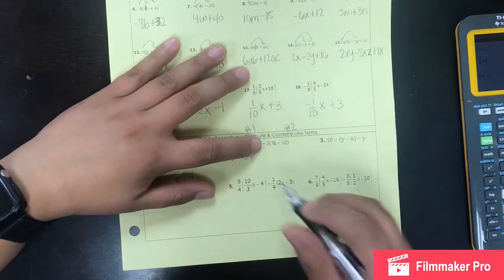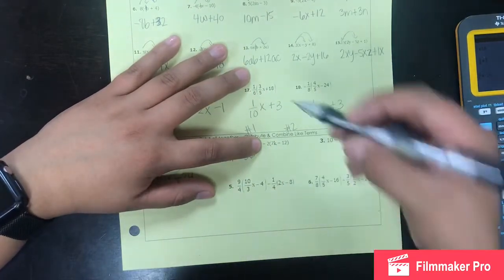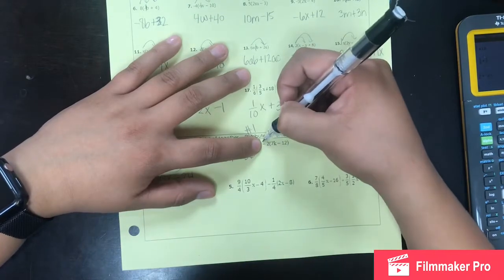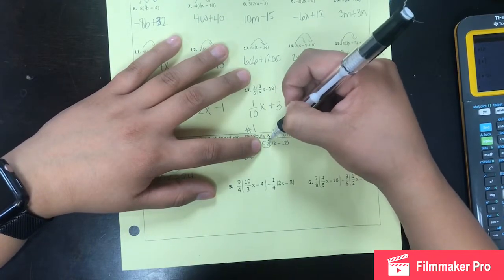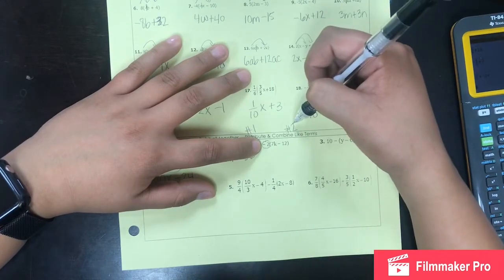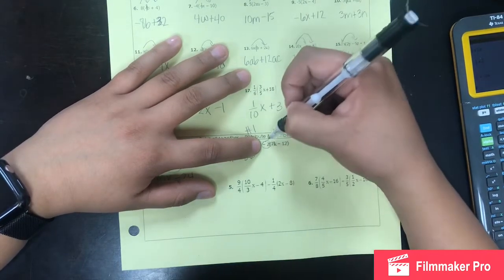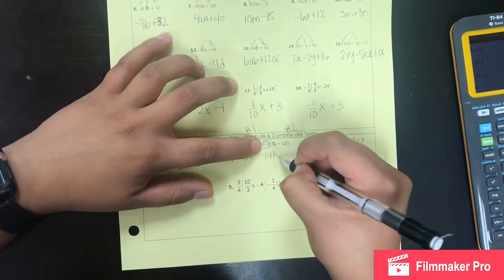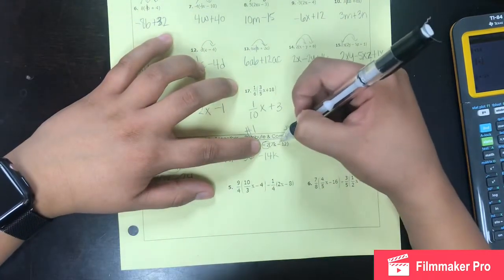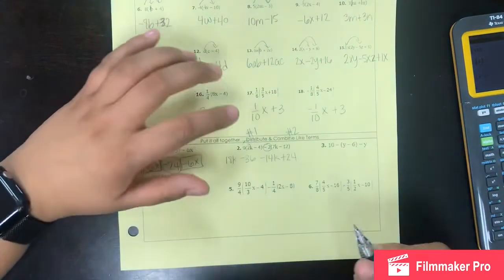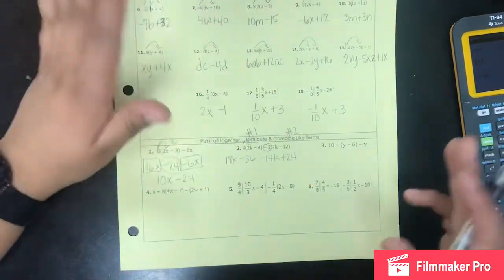If I look at this second set of parentheses, I am not distributing a positive 2, I'm distributing a negative 2. You always have to pay attention to the sign in front. So I'm going to distribute negative 2 for this second parentheses. Negative 2 times 7k is negative 14k. Negative 2 times negative 12 is positive 24. Okay, if I lost you, go rewatch that.